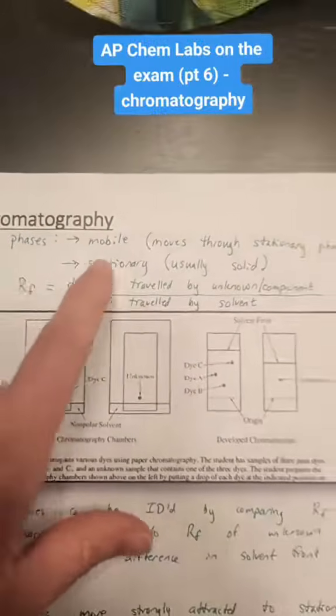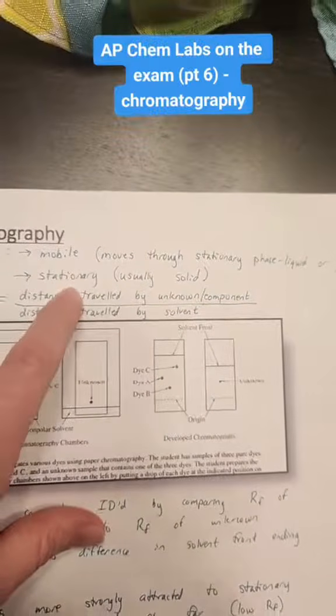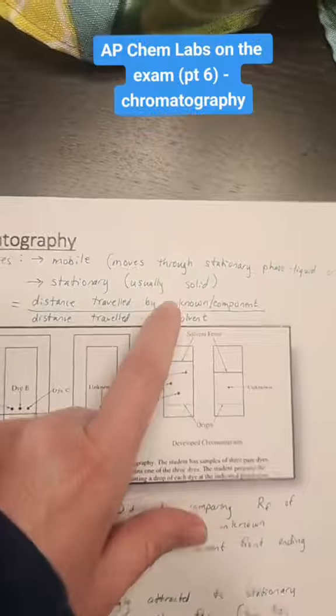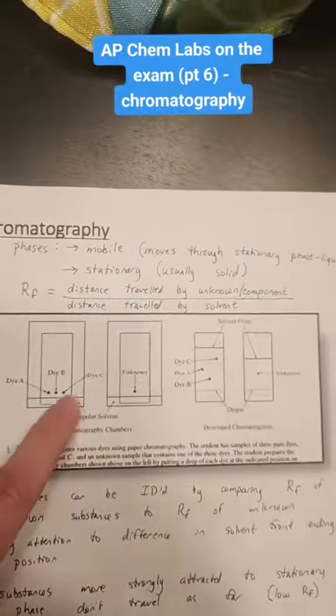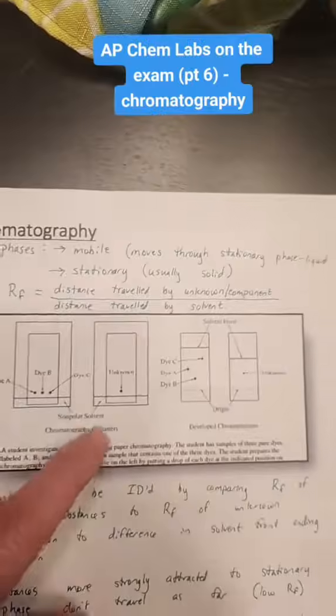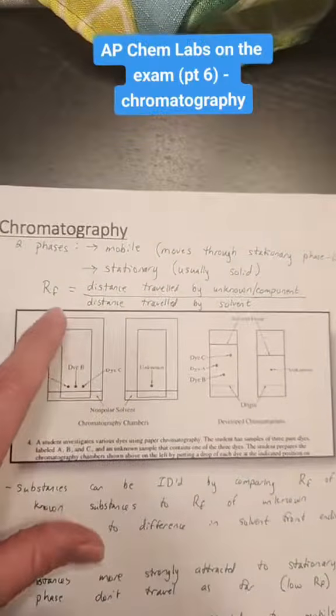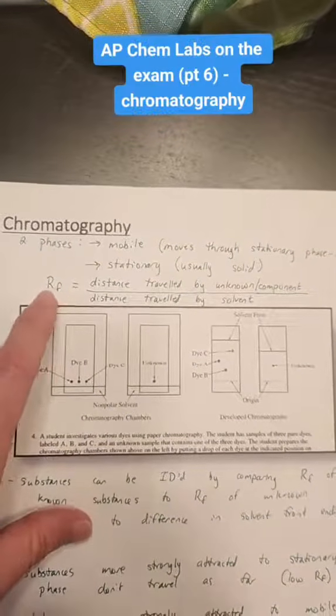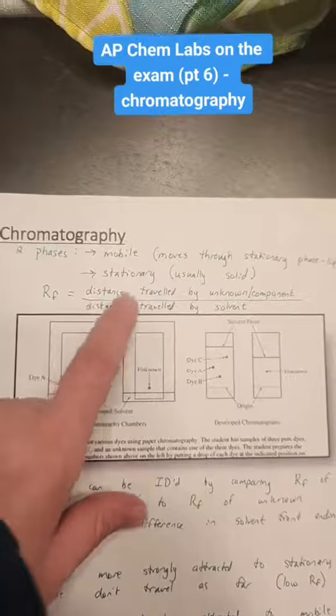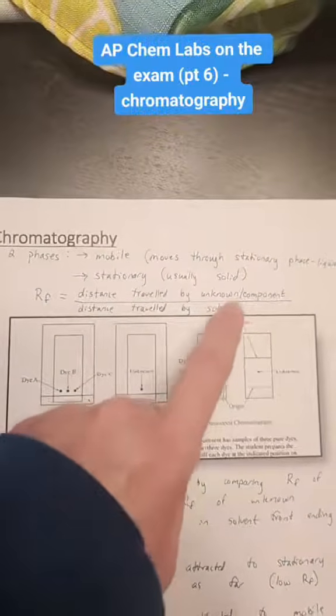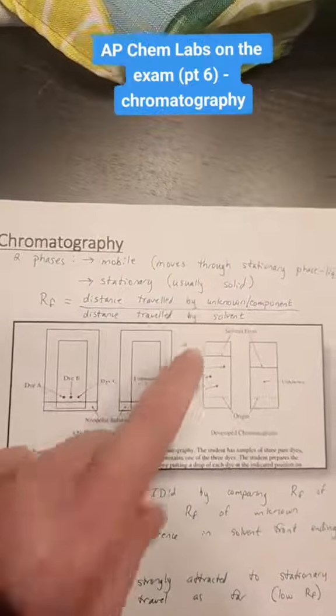There's two phases. There's your mobile phase, which moves through the stationary phase. The stationary phase is usually solid, like in this example here is chromatography paper. And the mobile phase is a liquid most of the time in AP, or you can have a gas mobile phase as well. You do a calculation with chromatography called the RF, which is retention factor, the distance traveled by the unknown or component over the distance traveled by the solvent.